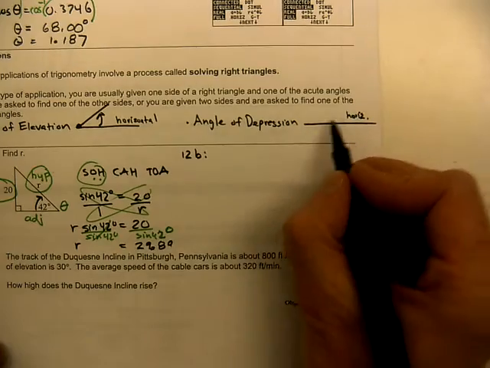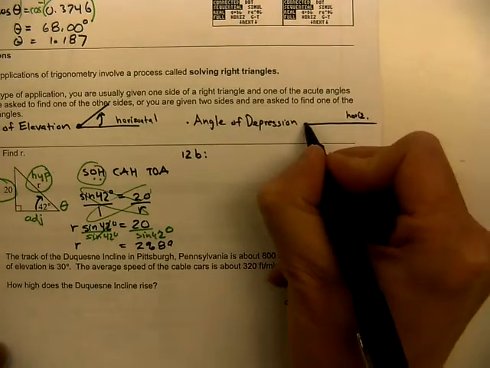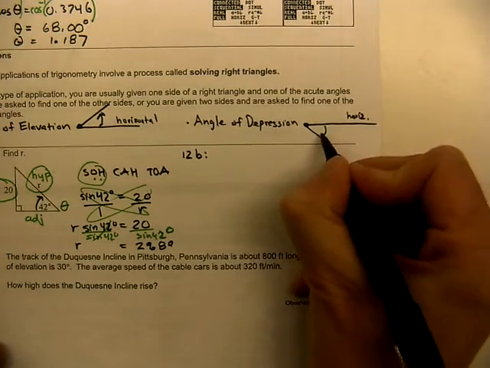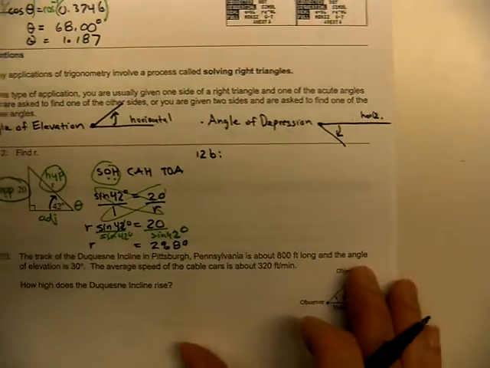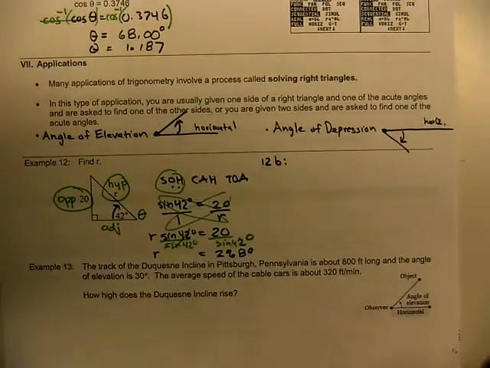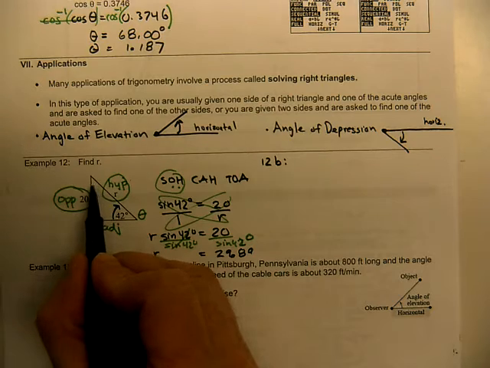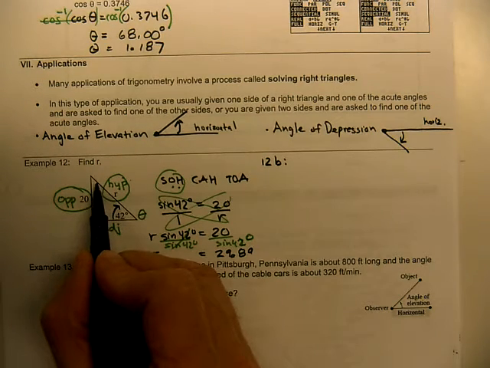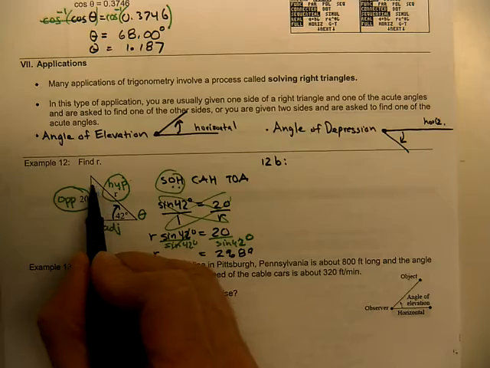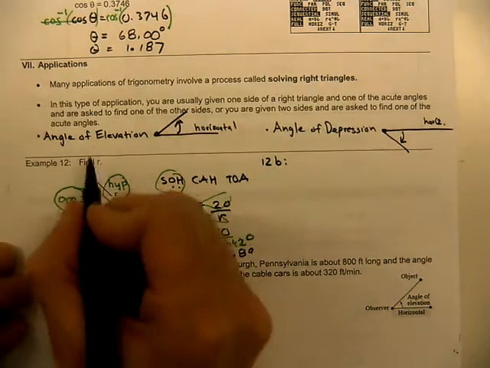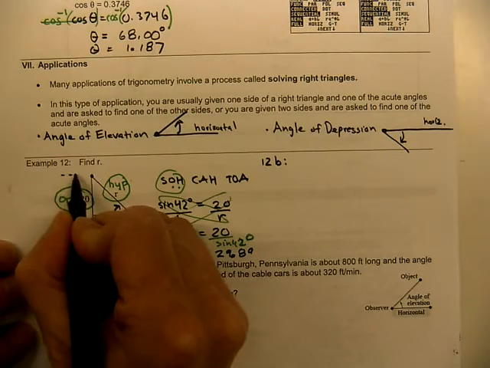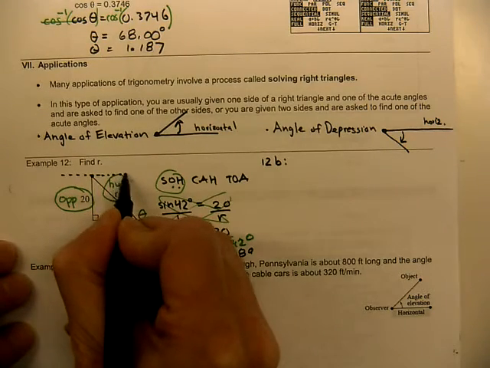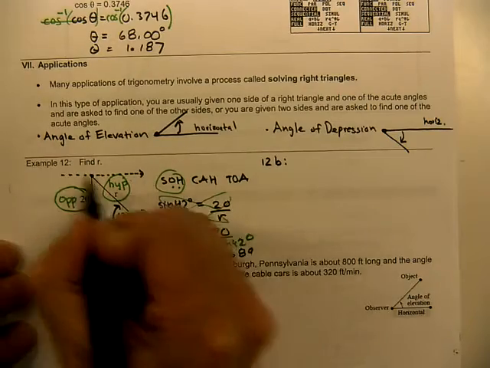The angle of depression now, you also need a horizontal reference line, and this time you rotate downwards so that you are underneath that horizontal reference line. So take a look at the example 12 we just did. Here's our triangle. Do you see this angle up here? This is not the angle of depression because we do not have a horizontal reference line. So if we were to identify where is that horizontal reference line, it would have to be a horizontal line right here, passing through that vertex. There's your horizontal line.